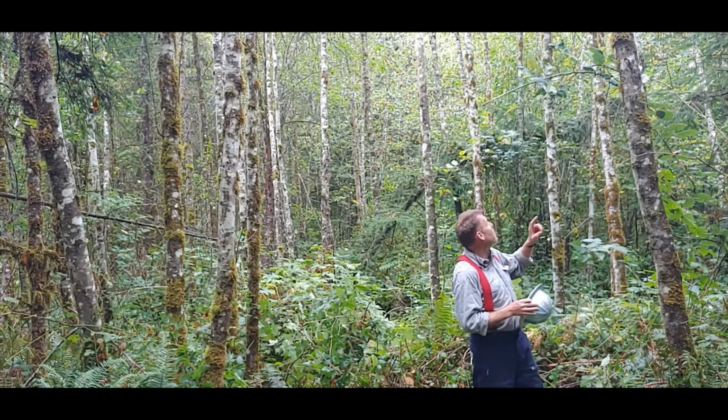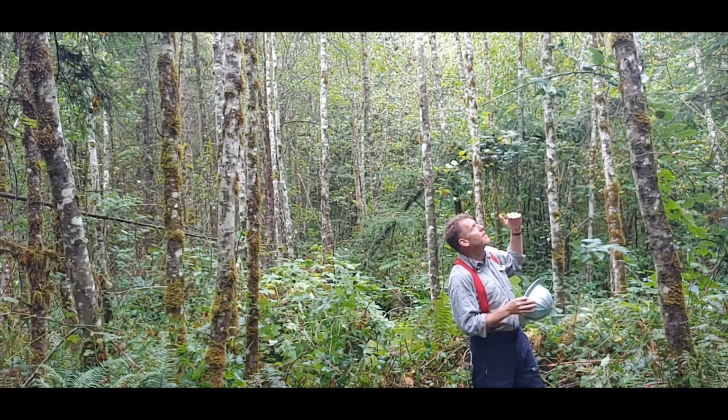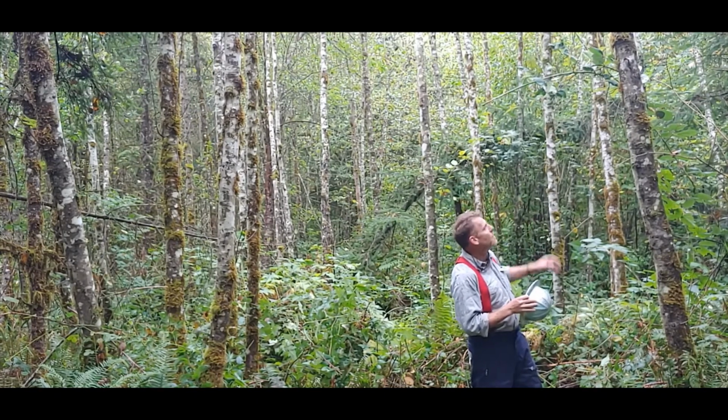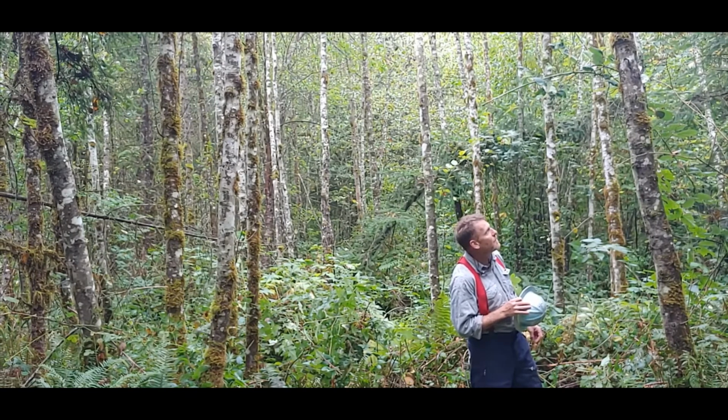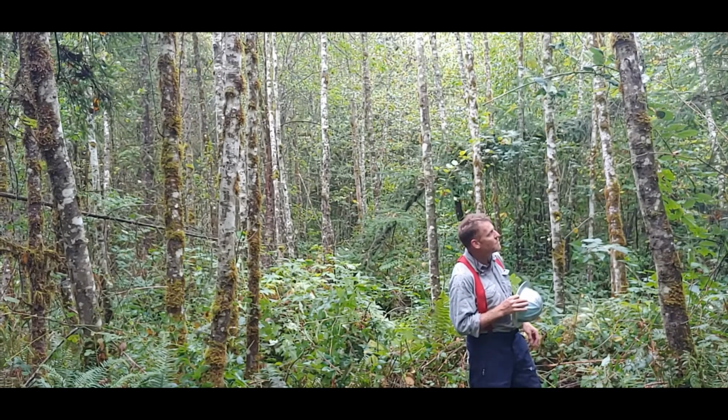The Douglas fir in here are definitely subordinate in the canopy and looking pretty suppressed. Very thin crowns, very small diameter.